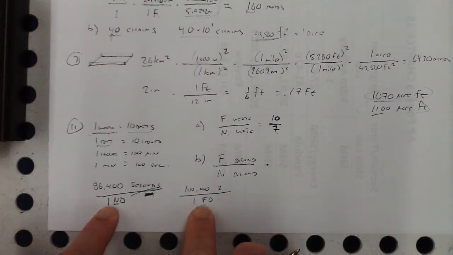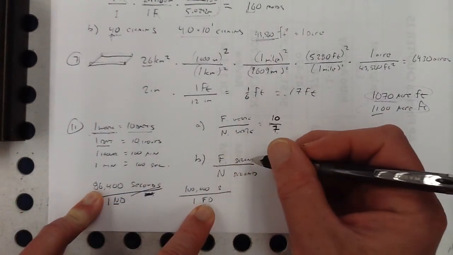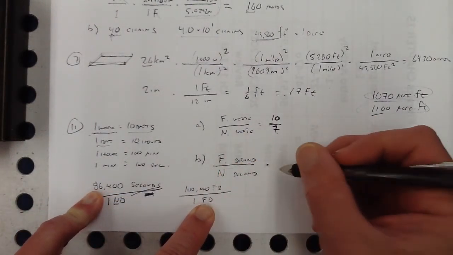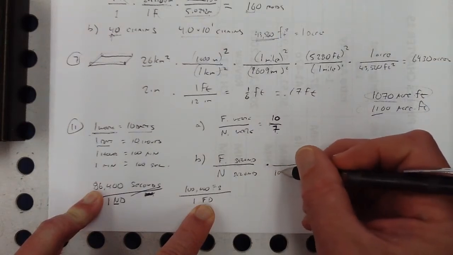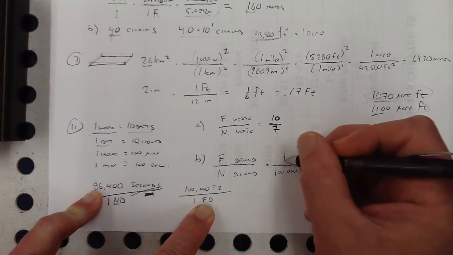Well, the days are actually the same, so those can cancel out. If I have French seconds, 100,000 of those is one day.